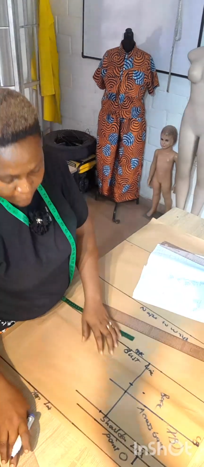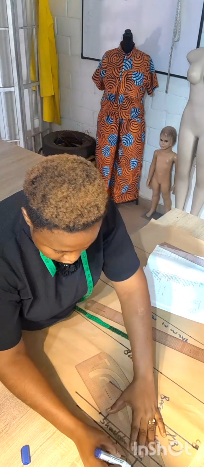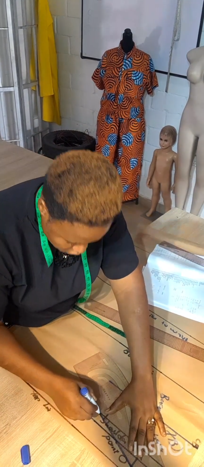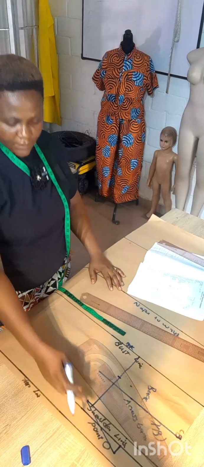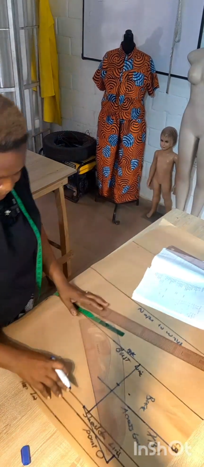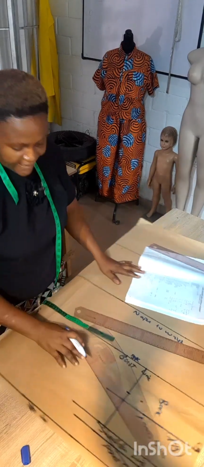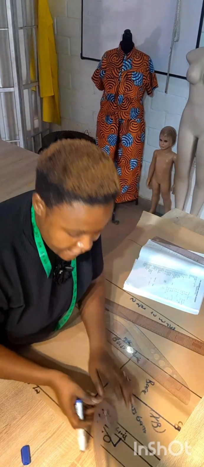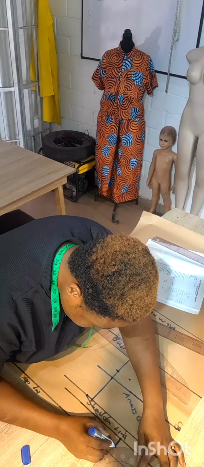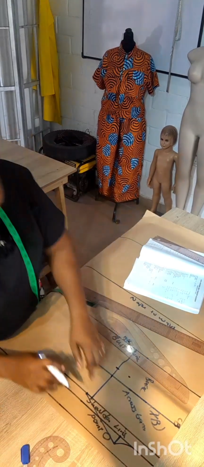So now I'm going to be connecting the 2 cm that I raised up on the neck, that is the neck point, to the shoulder slope this way. Hope you can see it. I've connected it. See the shoulder slope. This is the shoulder tip. Then I'm going to curve my neck to give this neck a fitting curve this way. Hope you can see it.